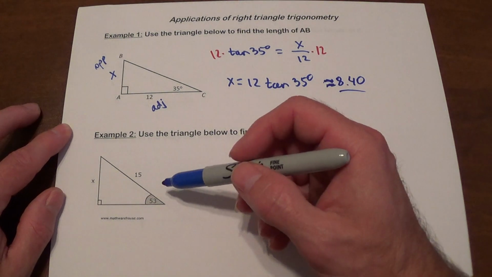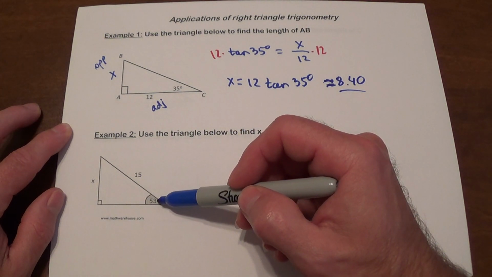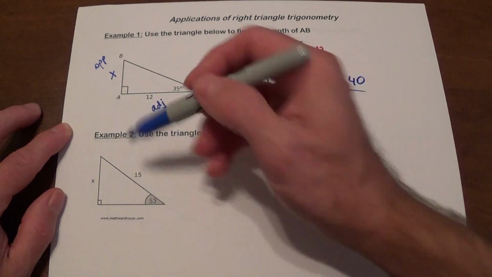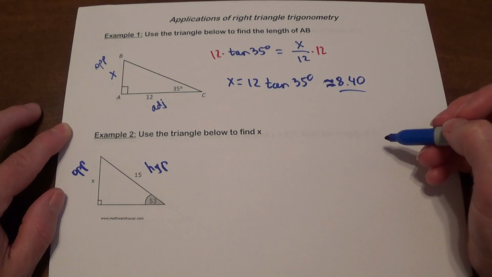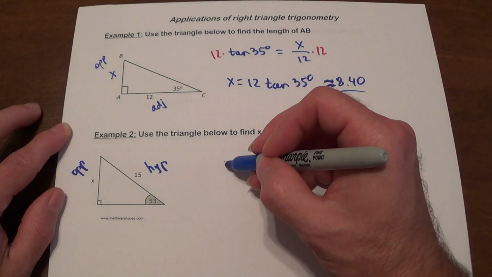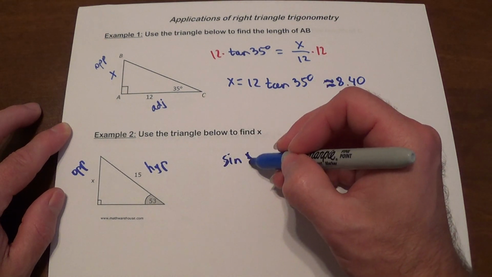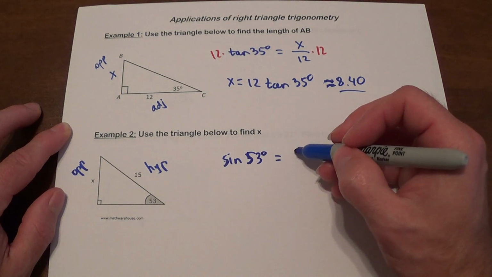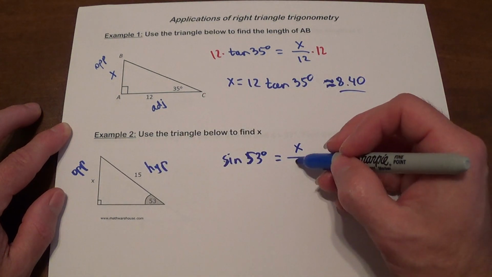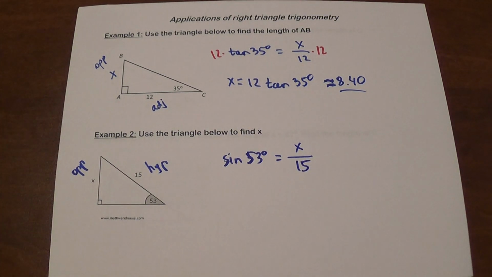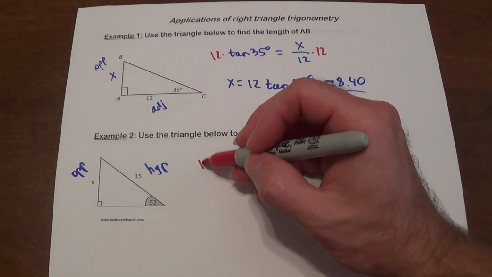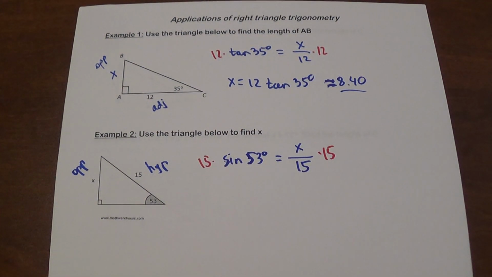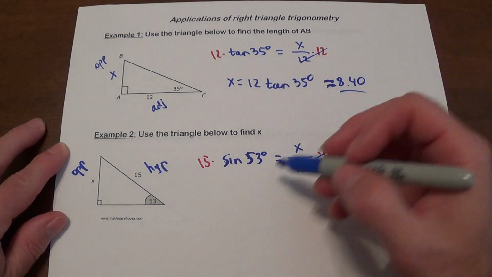Next problem. So let's take a look at what we have here. For that angle here, that one is given to us. This side is opposite. This is the hypotenuse. So opposite over hypotenuse is sine. So we can say that sine of 53 degrees is going to equal opposite, which is x, divided by hypotenuse, which is 15. Similar to the previous problem, you are going to multiply both sides by 15 to get rid of that fraction. And then you are going to get that x. These two cancel, just like these 12s cancel here.